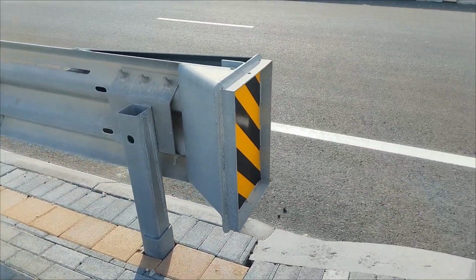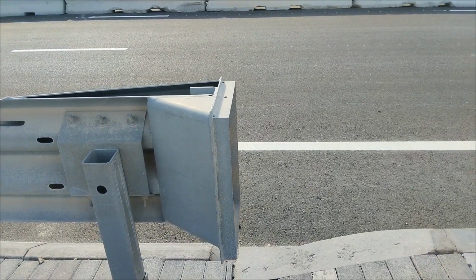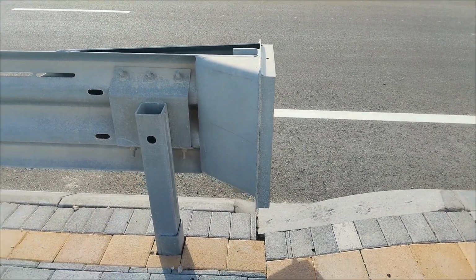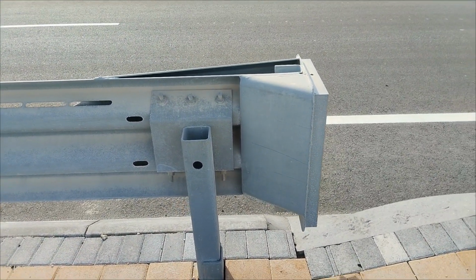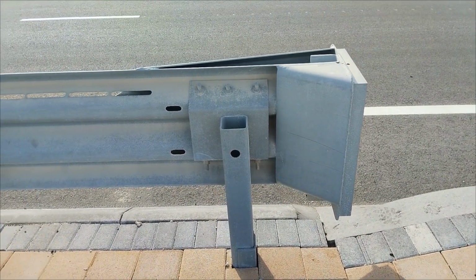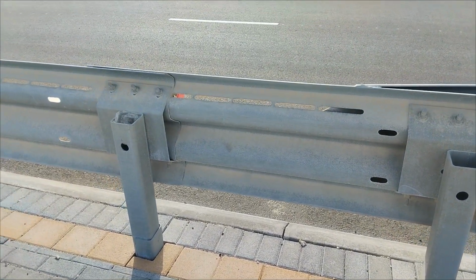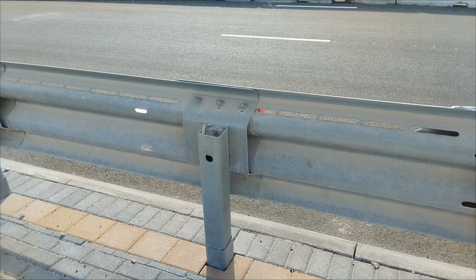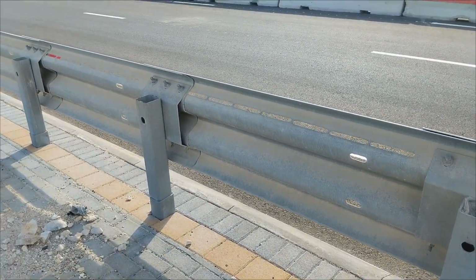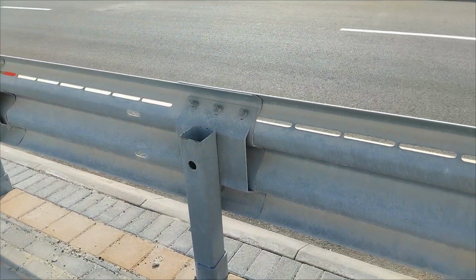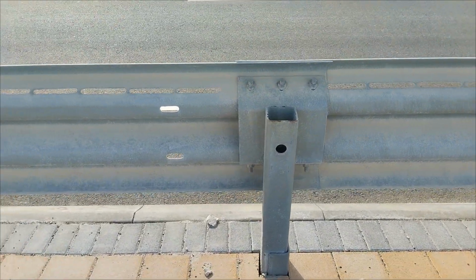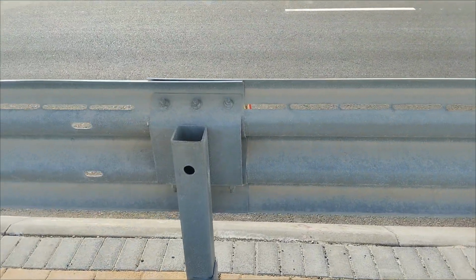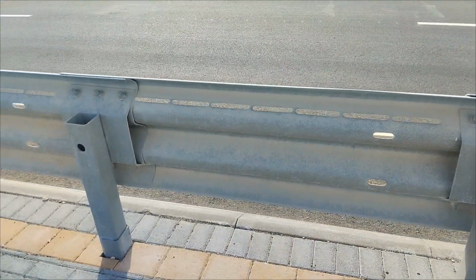This is the square vertical post. The height is maintained the same as the other vertical posts, but this area is very hard and heavily loaded. It's a heavy structure, that's why the square shape vertical post is provided in this area. The distance should be 2 meters.